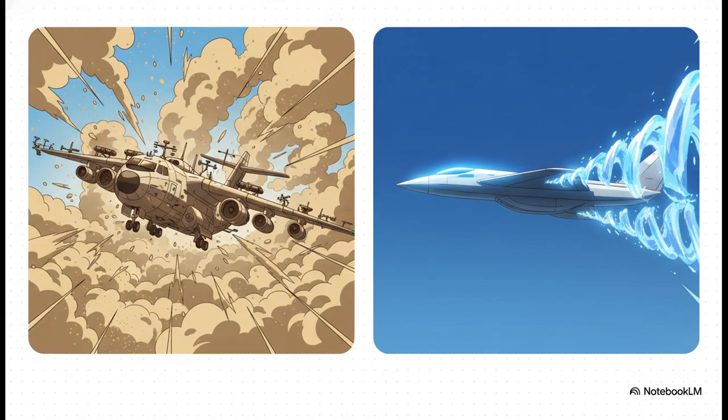Parasite drag? It's exactly what it sounds like. It just slows you down and does nothing to help you fly. It's strictly about the physical object moving through the air. Induced drag, though, is the unavoidable penalty of flying. It's literally inseparable from lift. You can't generate lift without simultaneously creating induced drag.